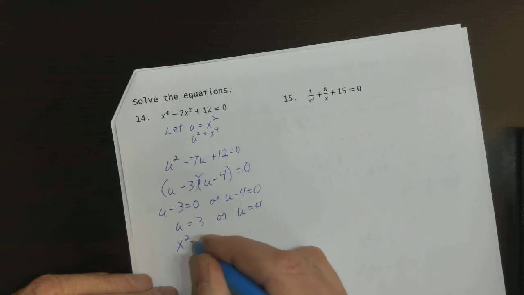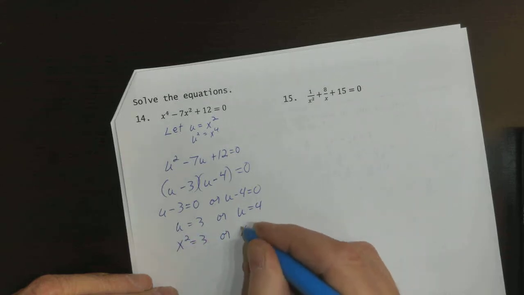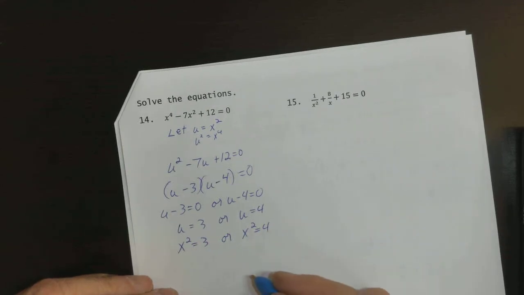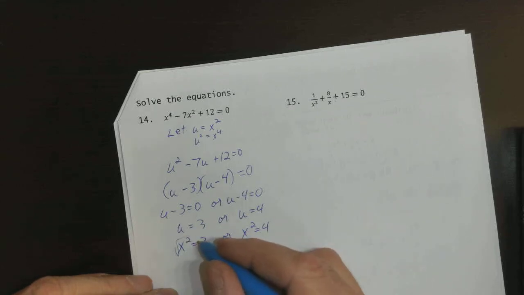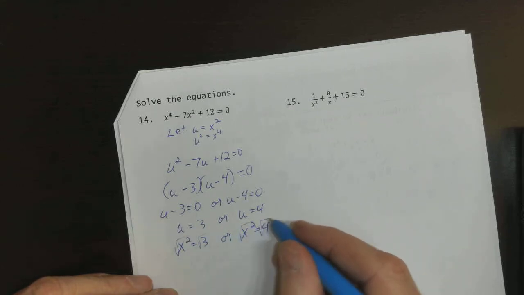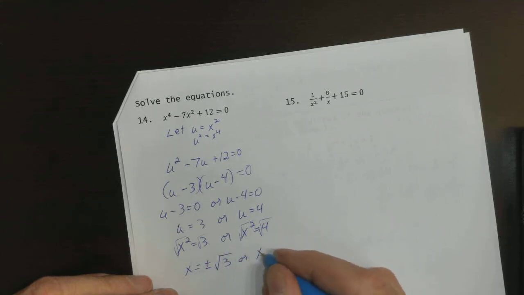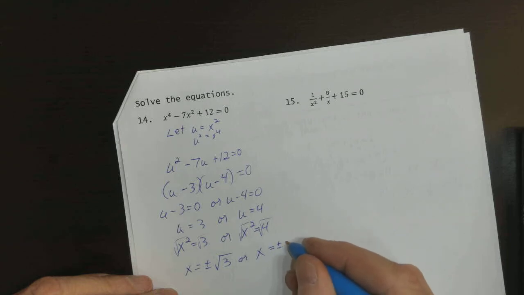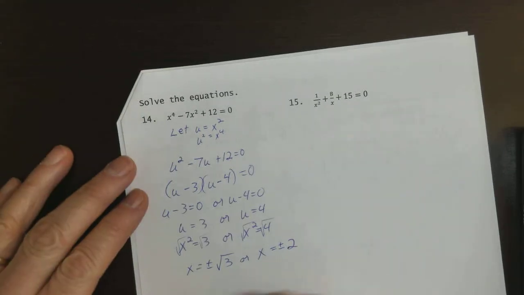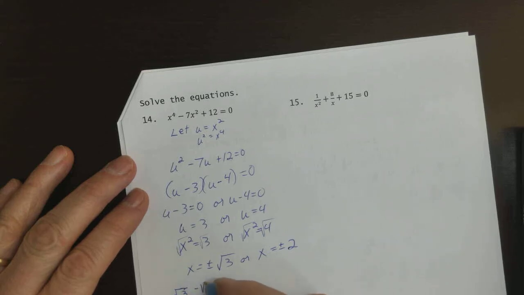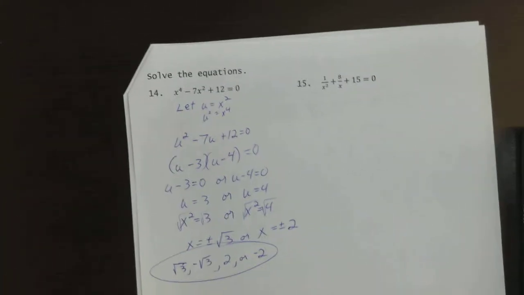So x squared is 3, or x squared is 4. If I take the square roots of both sides, I've got x equals plus or minus the square root of 3, or x equals plus or minus 2. The square root of 4 is 2. So the square root of 3, negative square root of 3, 2, or negative 2. Those are all four solutions there.